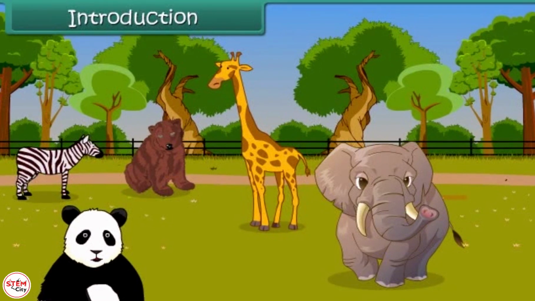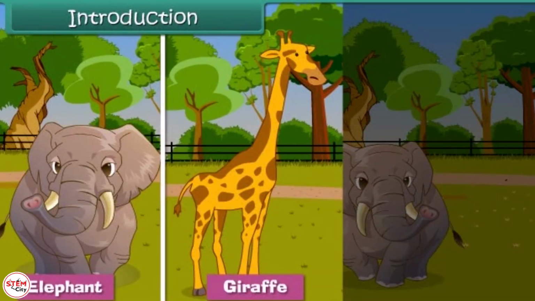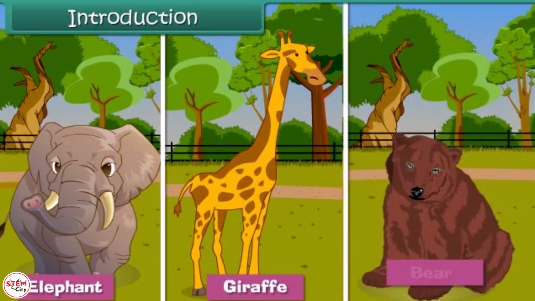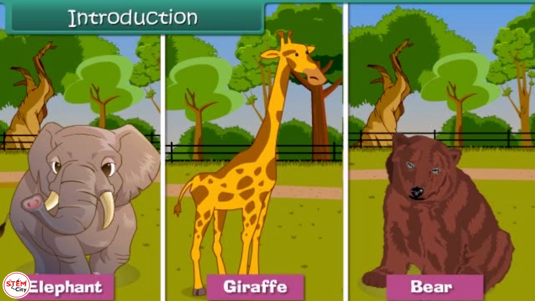Hello children, we are in a zoo. There are many animals here. Big fat elephant, giraffe with long necks and spotted patterns, large brown bear. Look at them again. Who is tallest in these three? Yes, you are right. It is the giraffe. Today we will learn to compare things.